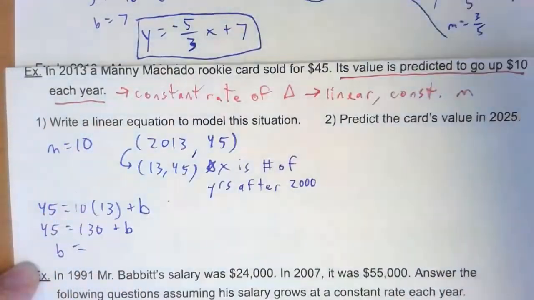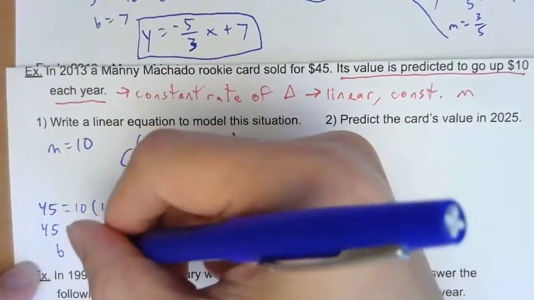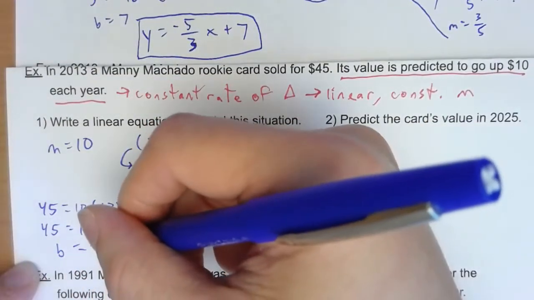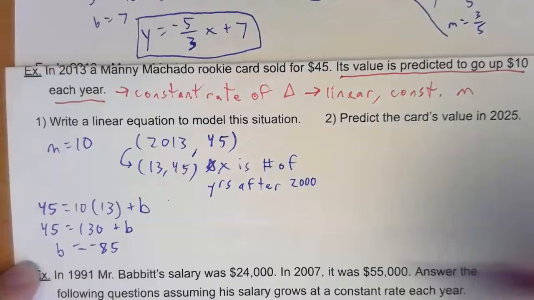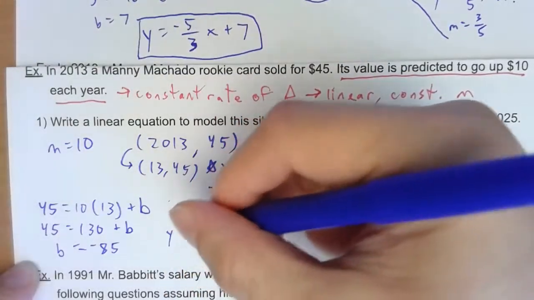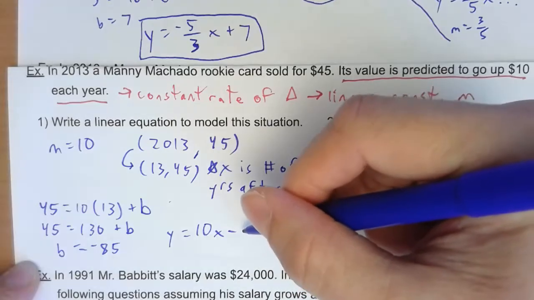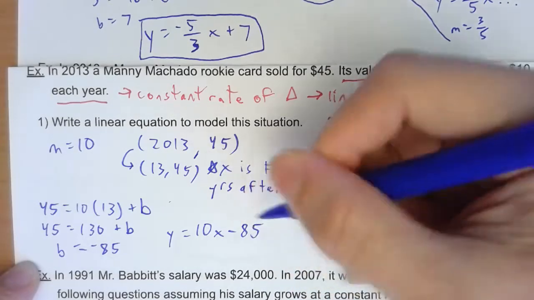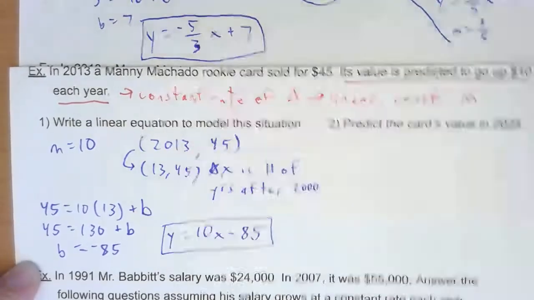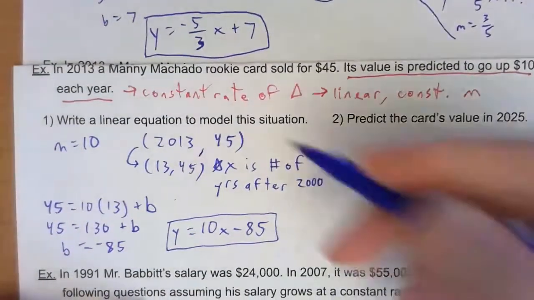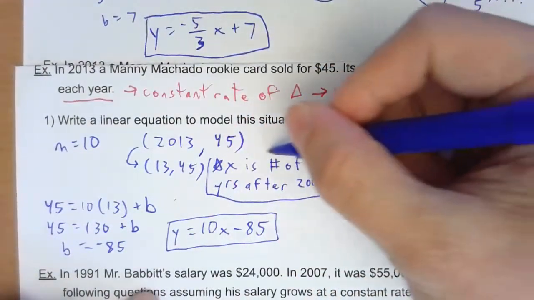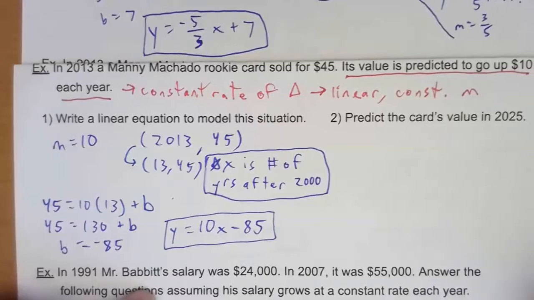And so I get that b equals negative 85. And so then that means my equation of my line is y equals 10x minus 85. Again, we just need to note that x is the number of years after 2000.